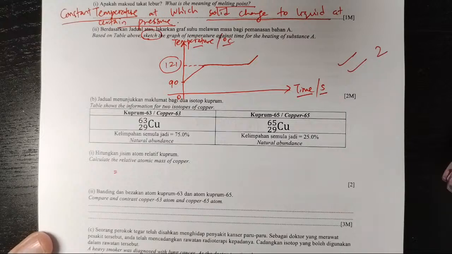We have to use the formula for this calculation.